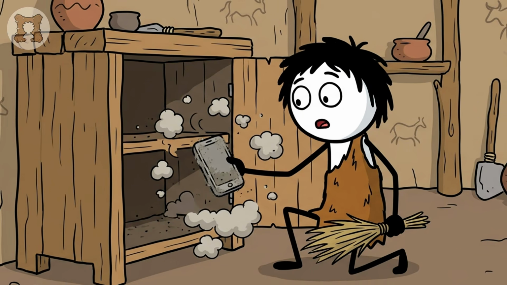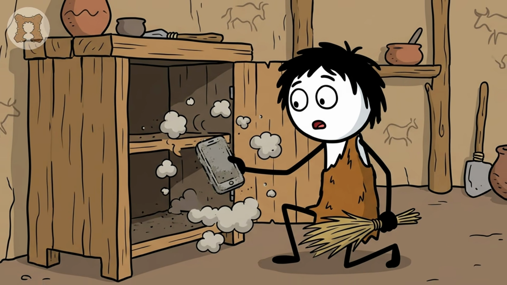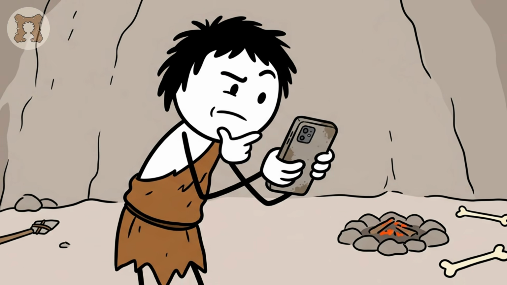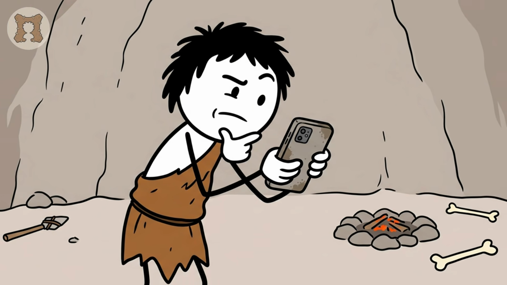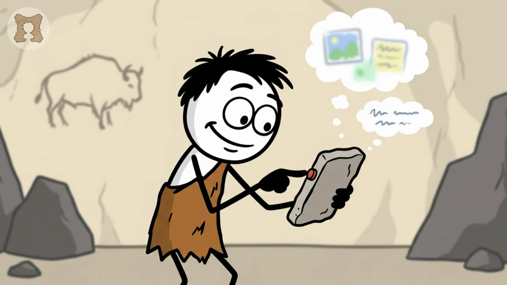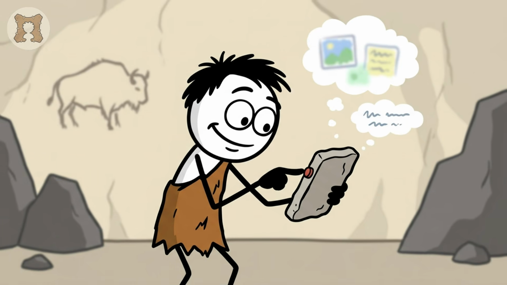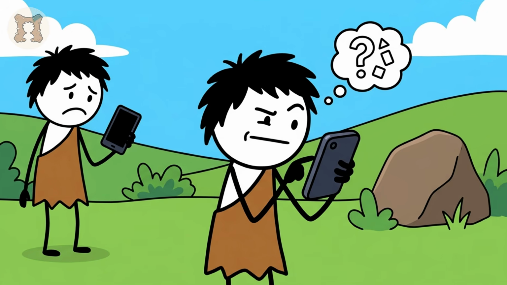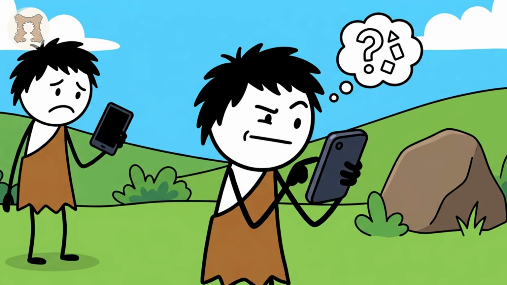Imagine you're cleaning out an old cabinet when you uncover a phone buried beneath a layer of dust. You pick it up, turn it over in your hand, and wonder, when did I even buy this thing? You try switching it on, hoping to find a dated photo, an old message, or anything else that might give you a clue. If the battery is dead, you study the design instead.